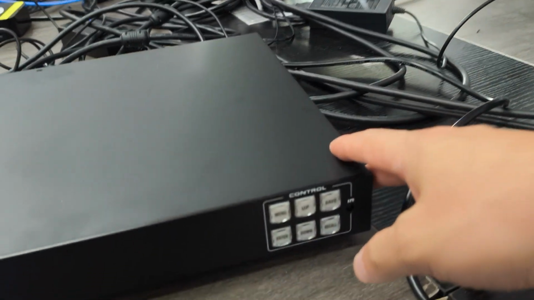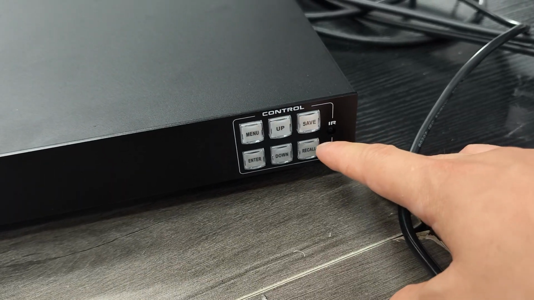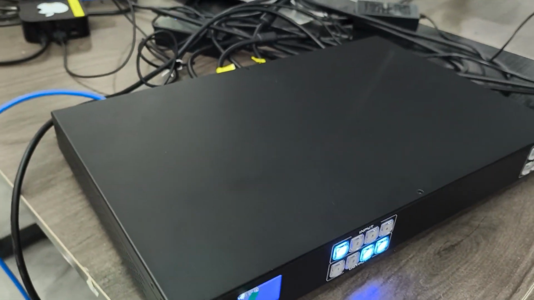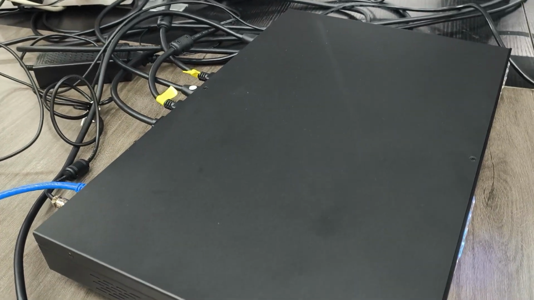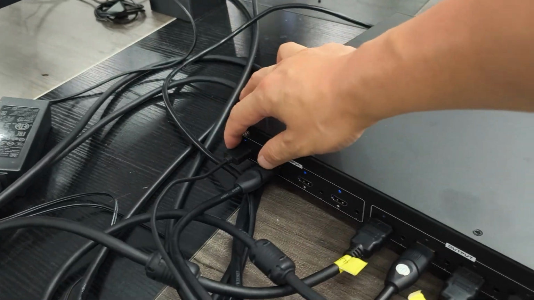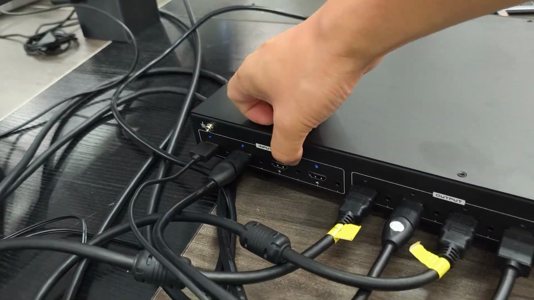Over this side we have the control buttons, including the menu and the preset save and recall. Then on the back side are the cable connections. We have two HDMI inputs connected, and each input has embedded audio.